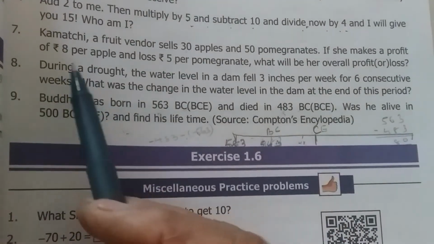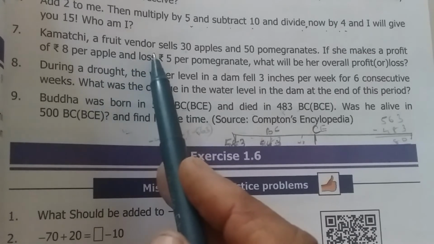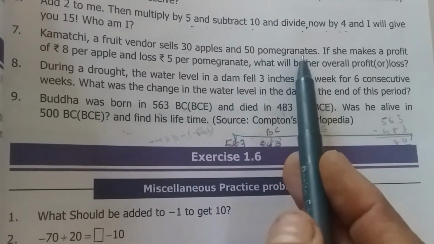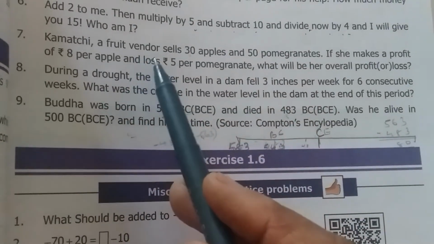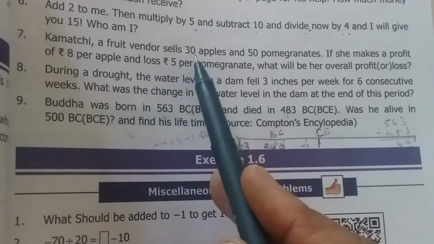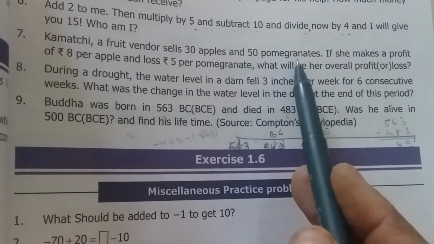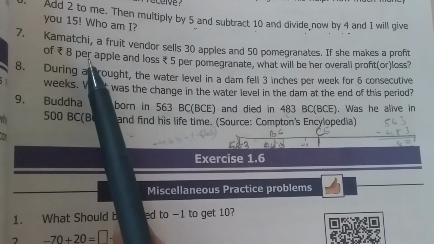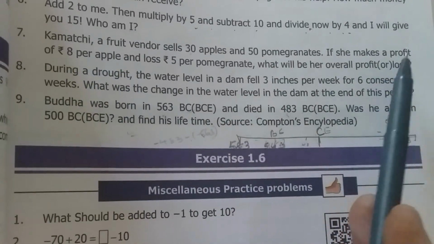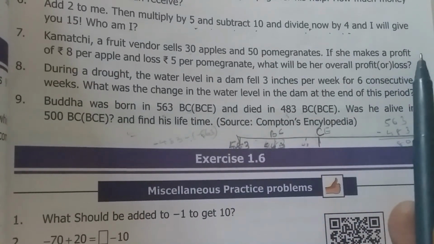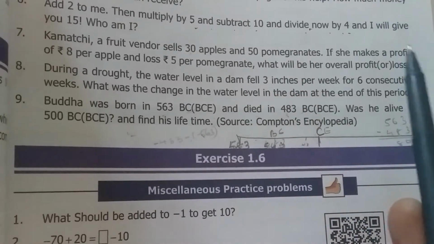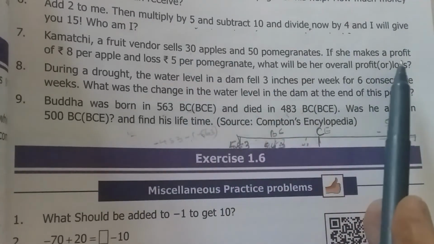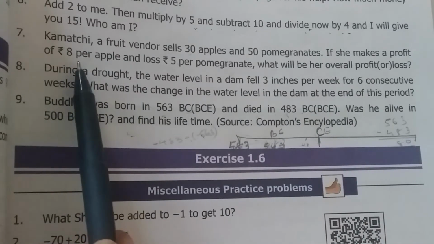Now question number 7. Kamachi, a fruit vendor, sells 30 apples and 50 pomegranates. So she is a fruit seller, a fruit vendor. She is selling fruits. She is selling 30 apples and 50 pomegranates. If she makes a profit of rupees 8 per apple, she's getting a profit. What do you mean by a profit? Gain. She's gaining. That is, she is selling for more money than what she bought the apples for. So she is getting a profit of rupees 8 per apple.